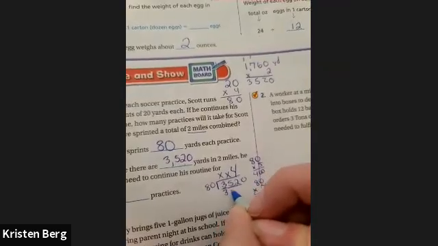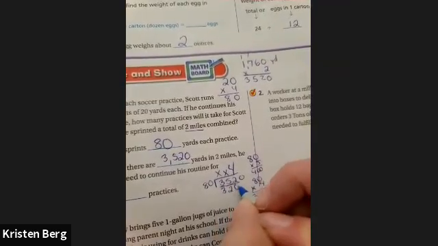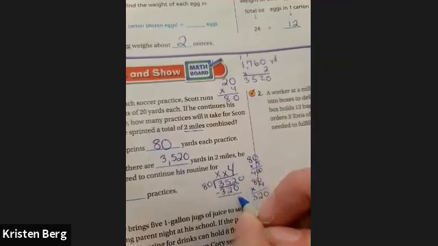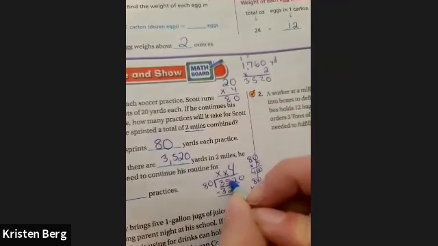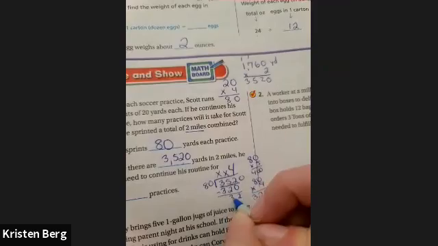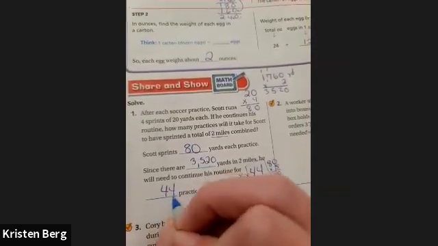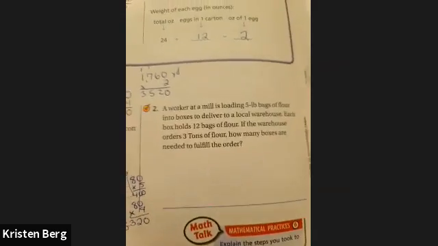This would be 320. 2 minus 0 is 2. 5 minus 2 is 3. Check it. We are good. So then you bring down your next number. How many 80s will go into 320? That would be 4. That would be 320 with nothing remaining. Your answer is 44 practices.